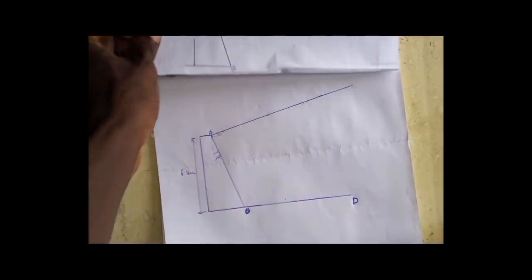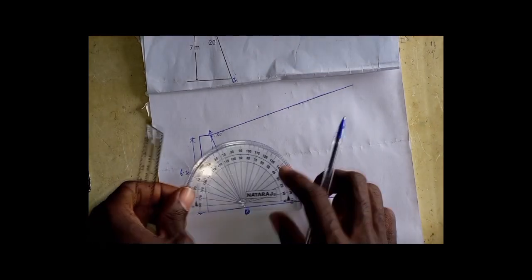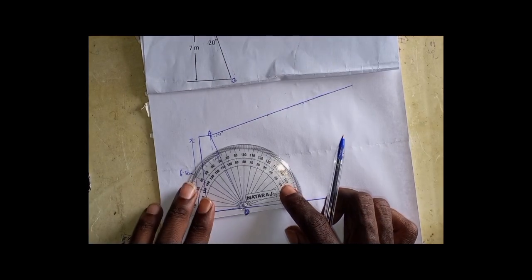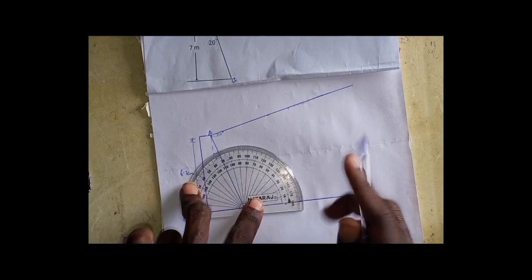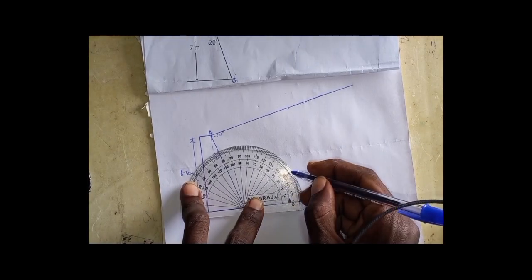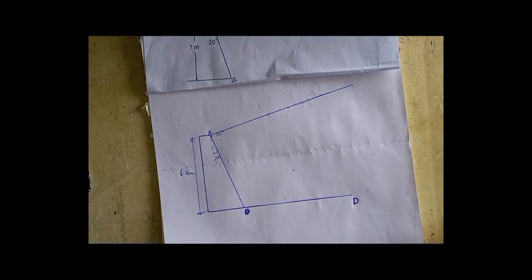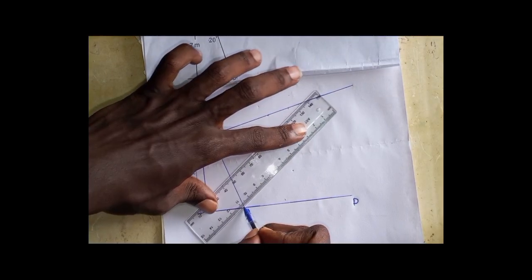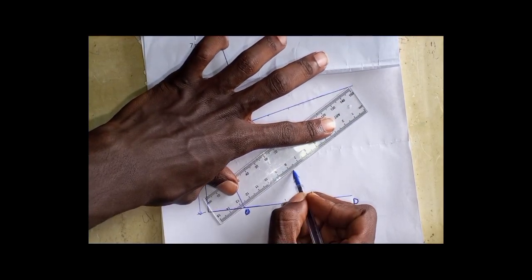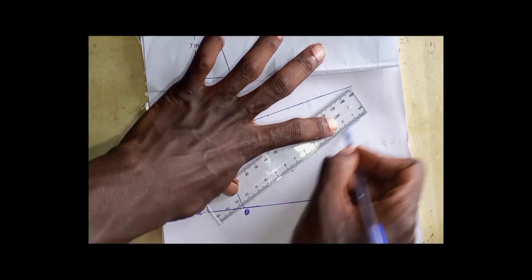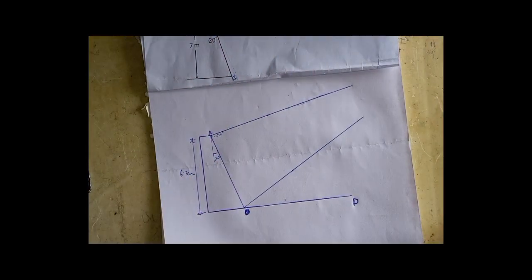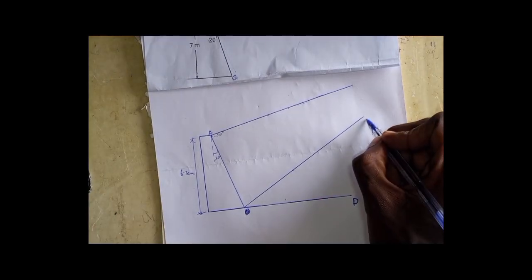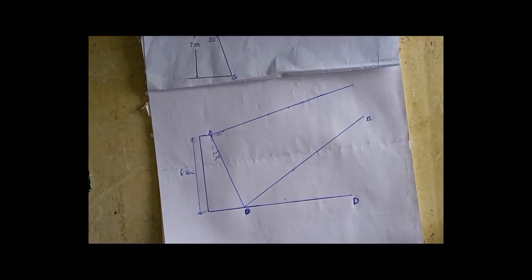I put my protractor here again and measure 30 degrees: 10, 20, 30. Then I draw a line to pass through it neatly this way. I simply name it B. So that's my failure wedge.